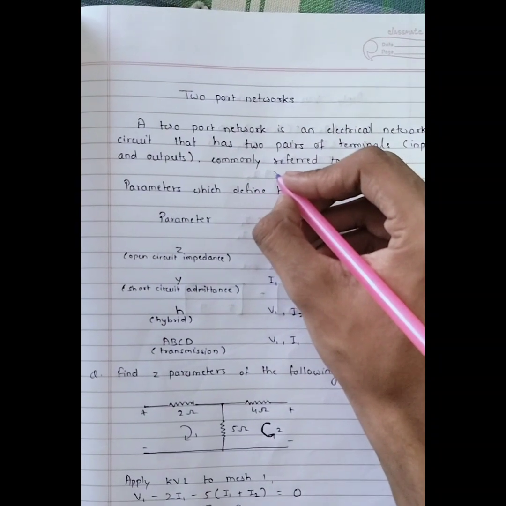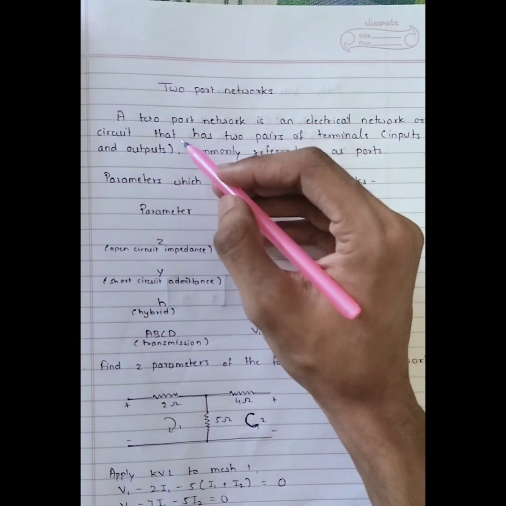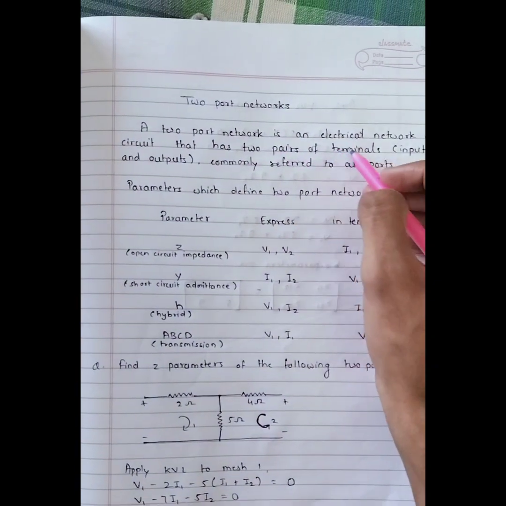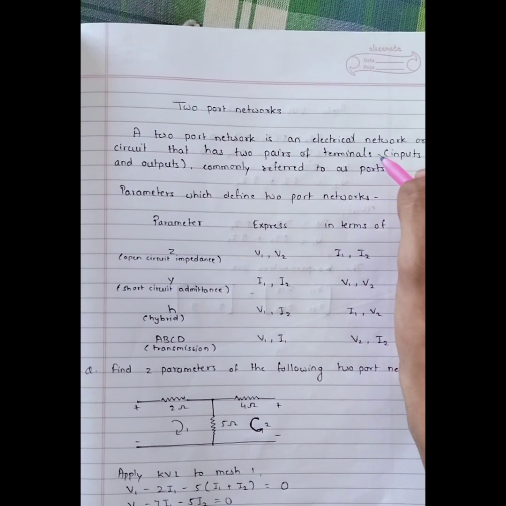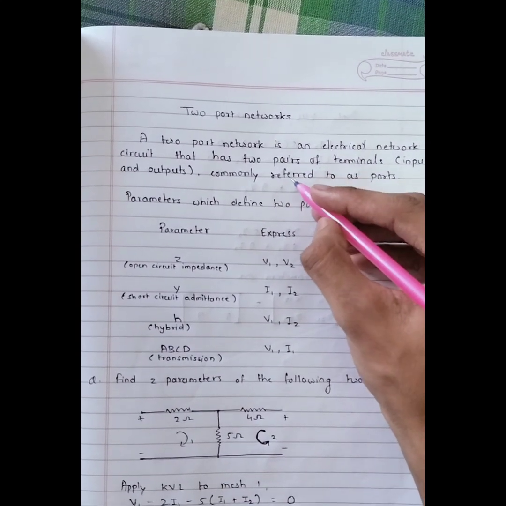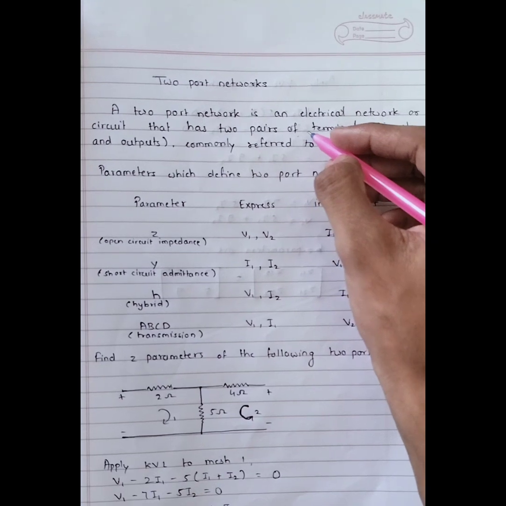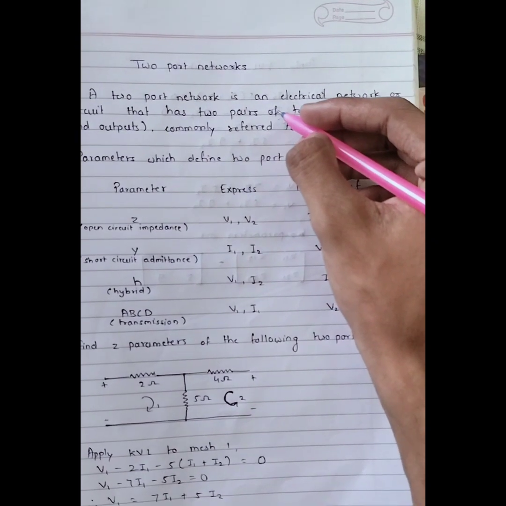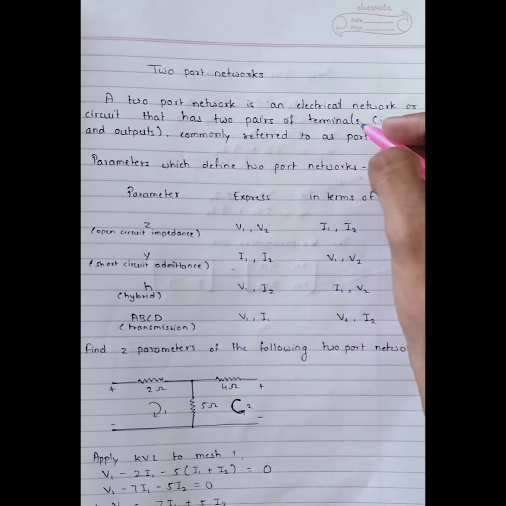Hello everyone. So today we are going to learn about two-port networks. A two-port network is an electrical network circuit that has two pairs of terminals, that is inputs and outputs, which are commonly referred to as ports. Two-port networks are widely used in electrical engineering, especially in analyzing systems such as amplifiers, filters, or transmission lines.